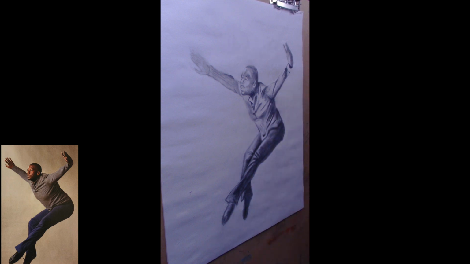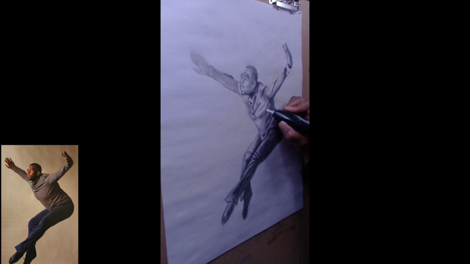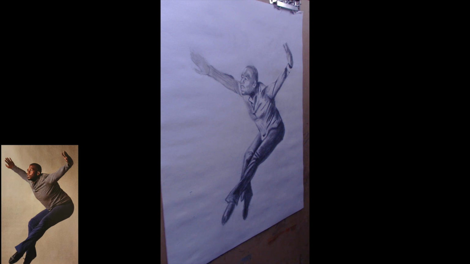There. All right. And let's smooth this area out just a little bit more. This is a harsh line here. I just want to blend it in a tad bit more. Blend it right there. And I think that's okay.